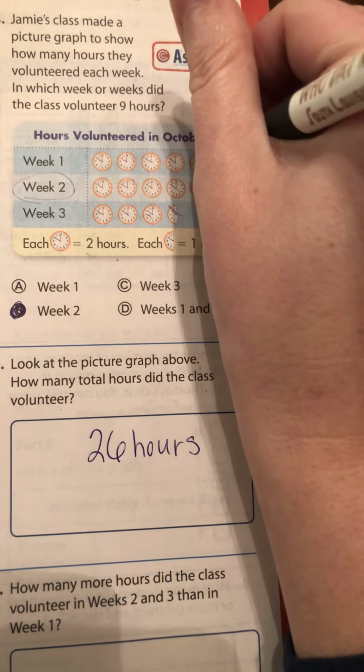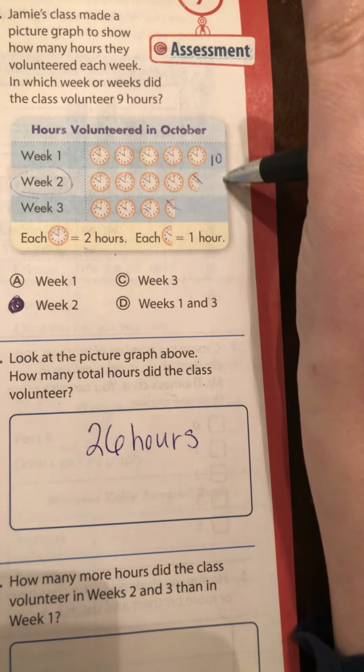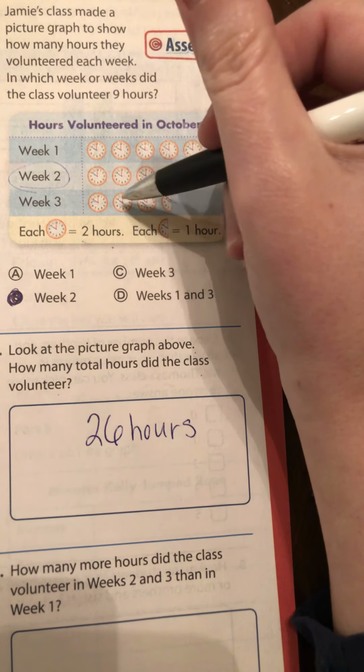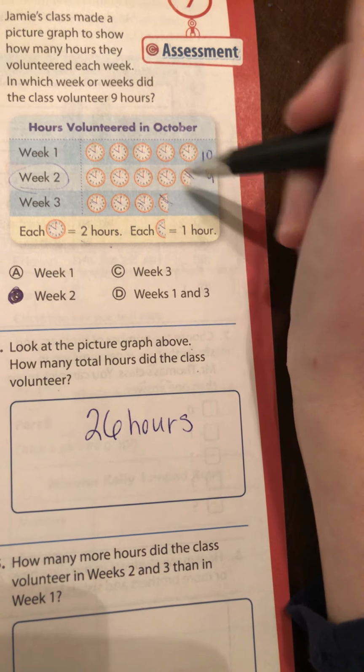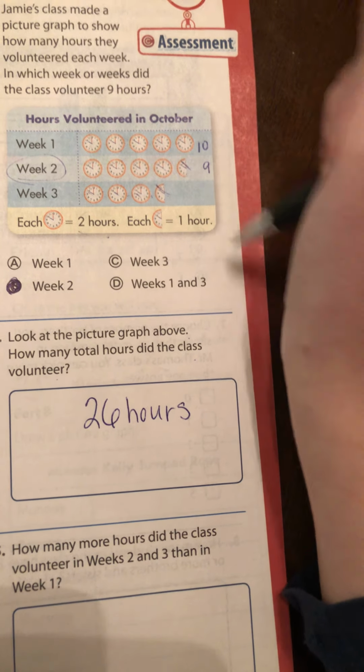Boop. And you could have also added it together if you weren't comfortable counting by that number. So this is 10 plus 9 is 19. And 19 plus 2, 4, 6, 7 would equal 26.